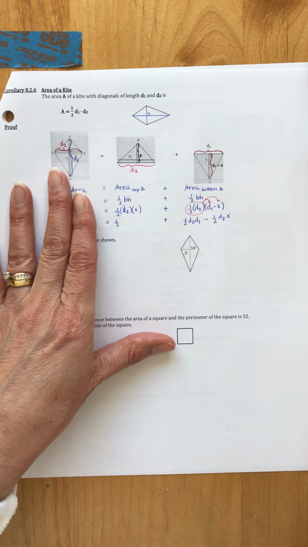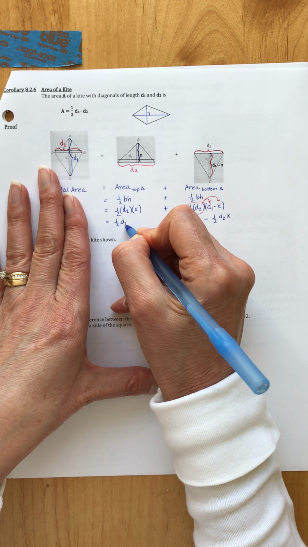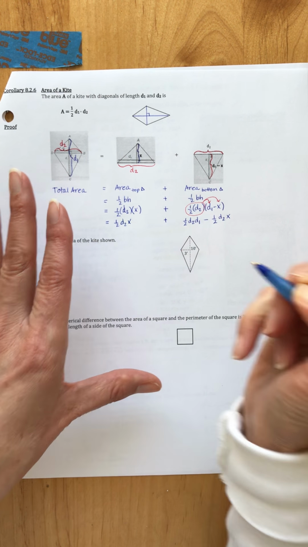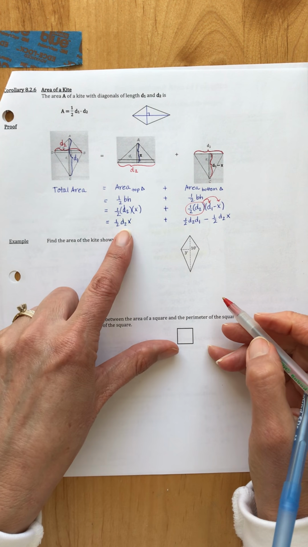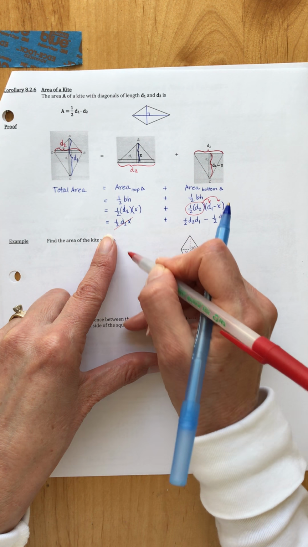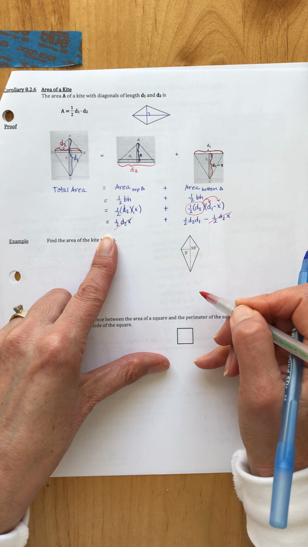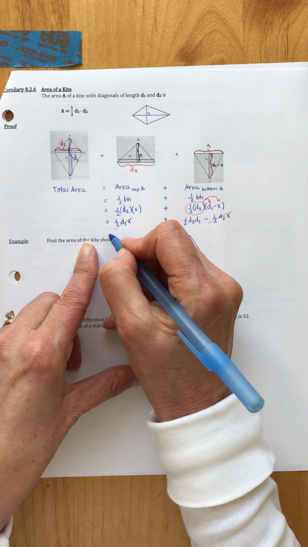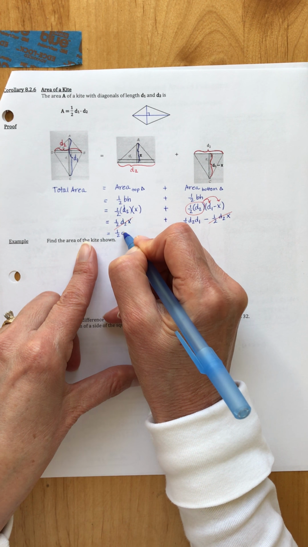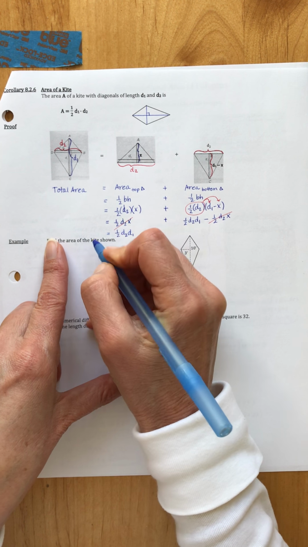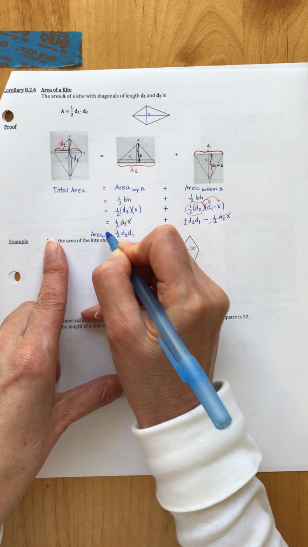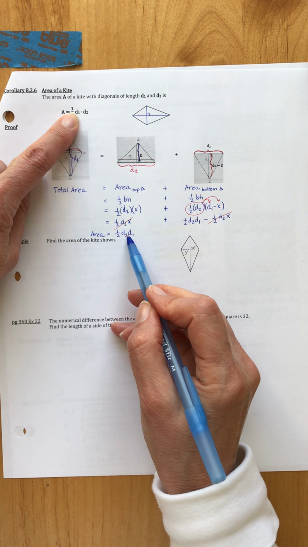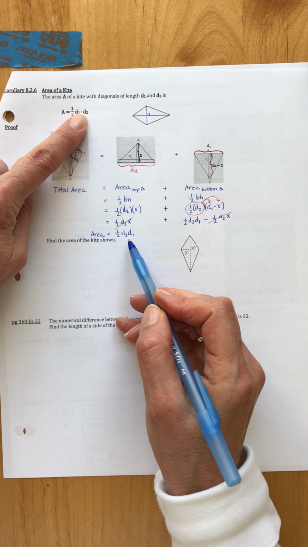Let's go ahead and leave it as d sub 2x. Okay, so do you notice that you have the same thing here? You have 1/2 d sub 2x, 1/2 d sub 2x. What's left? 1/2 d sub 2 d sub 1, which is exactly what the formula said. Okay? Look up above. 1/2 multiply the two diagonals. Doesn't matter which order they're in.